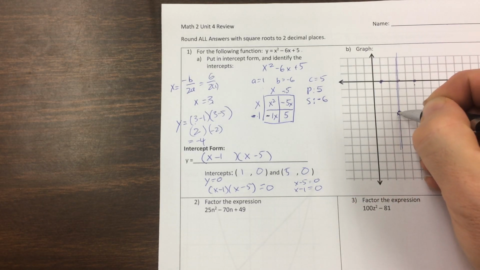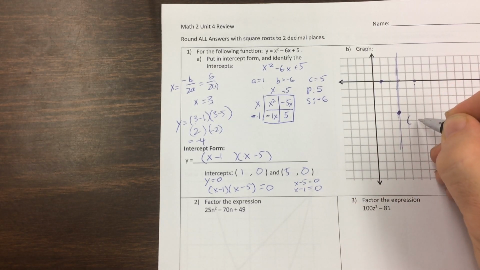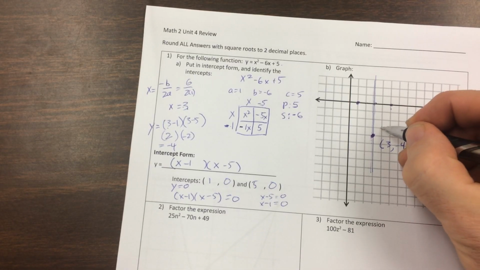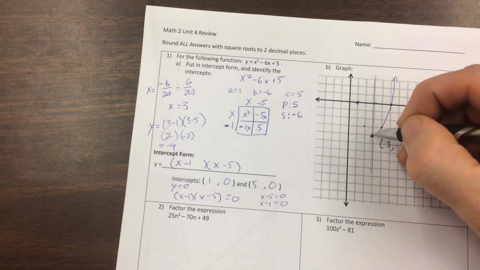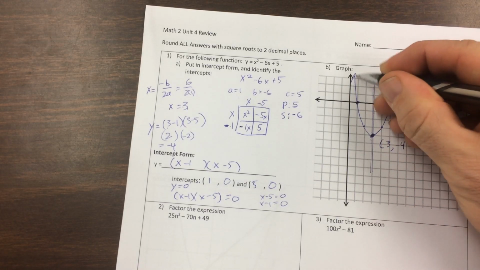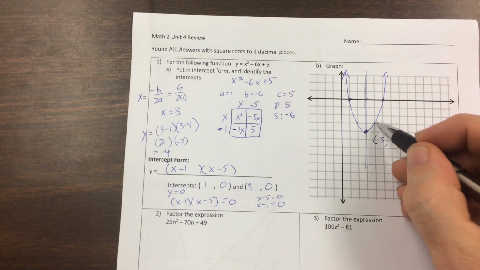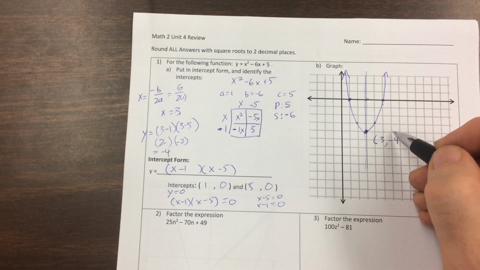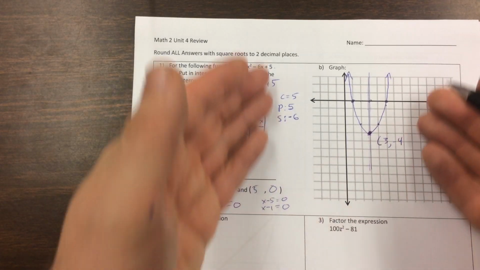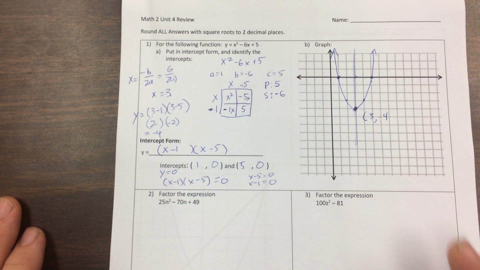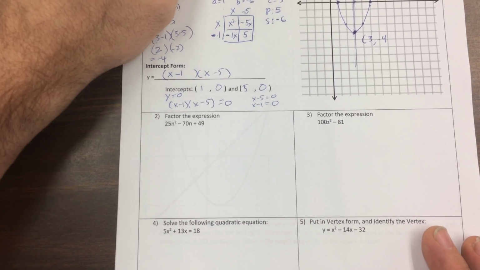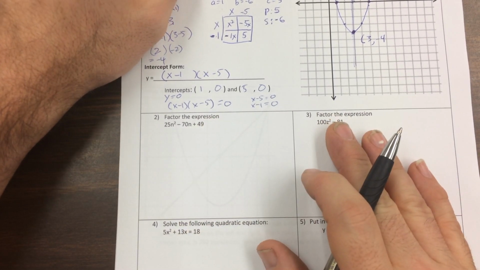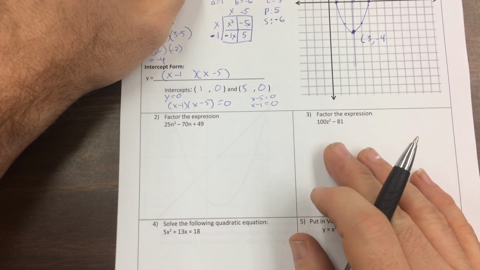So that's how I know that my vertex is at (3, -4). From there, draw a parabola. Remember, it's over 1, up 1; over 2, up 4; over 3, up 9, so it's going to be increasing in its steepness. All right, number 2 and number 3 are what they sometimes call special cases.